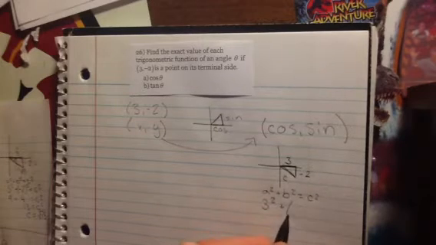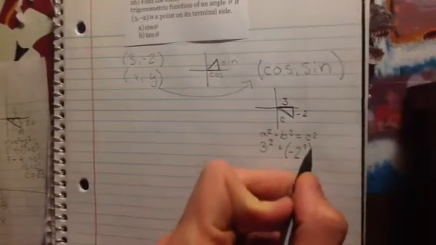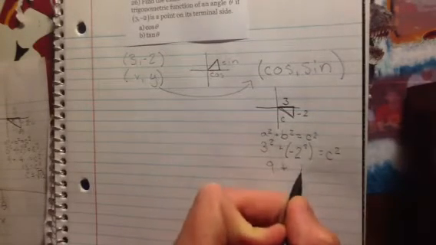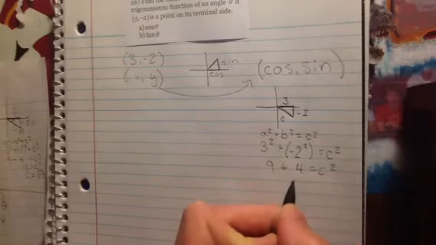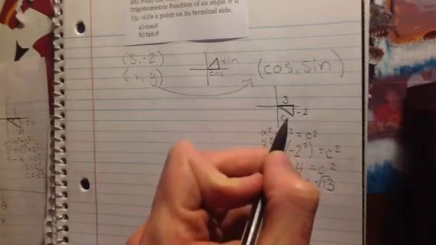So 3 squared plus (-2) squared equals c squared. After you do all the algebra, it's 9 plus 4 equals c squared. c equals radical 13. So you can write that there if you would like.